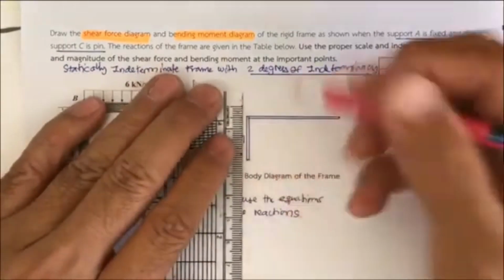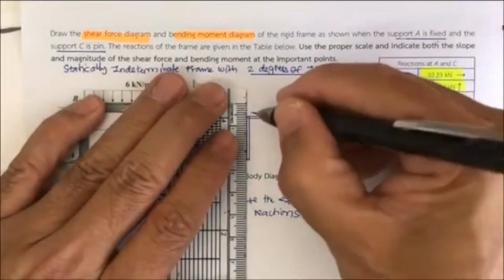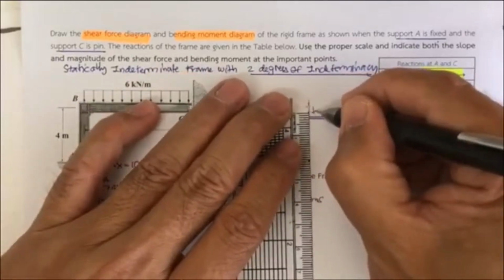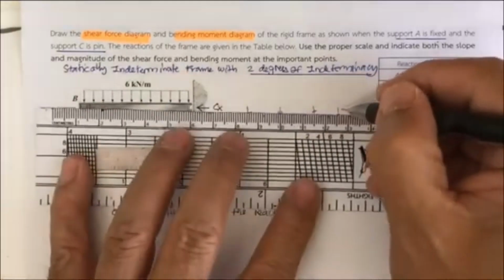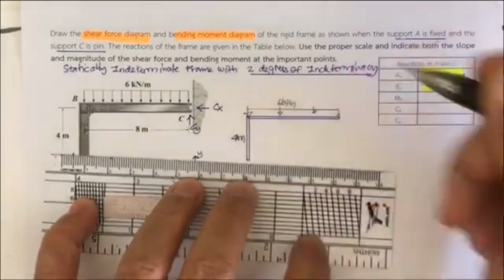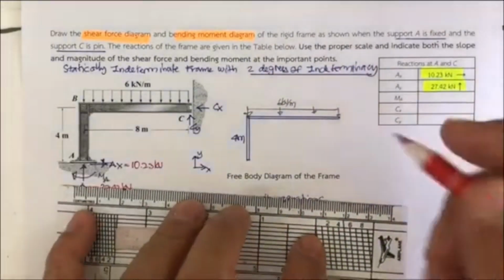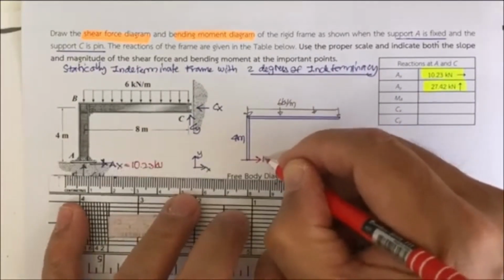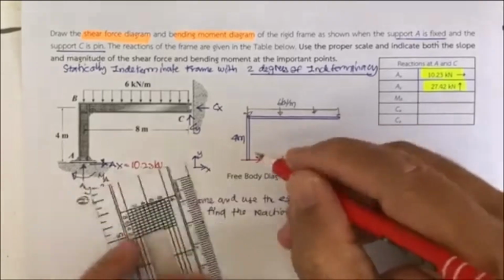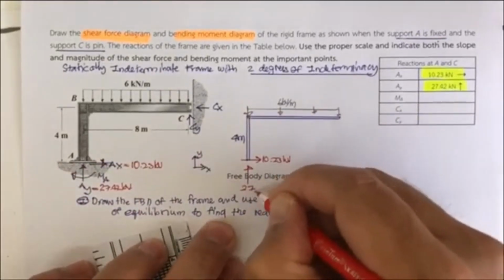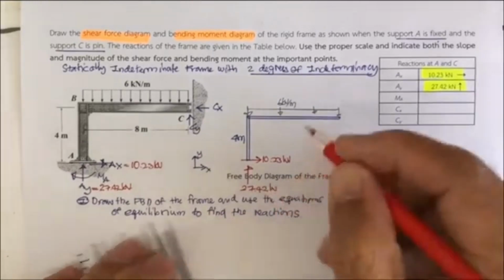And following that, we will have the applied uniformly distributed load here of 6 kilonewton per meter. For the given information, we have this one of 10.23 kilonewton, and this one of 27.42 kilonewton.